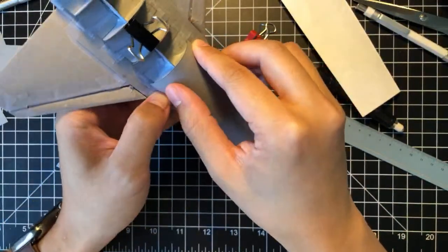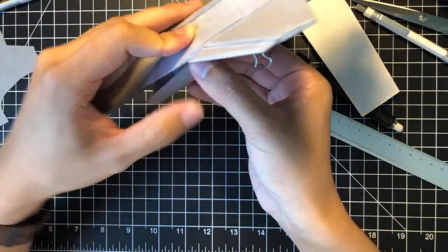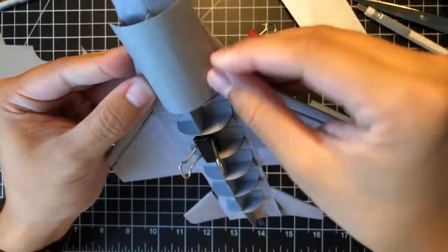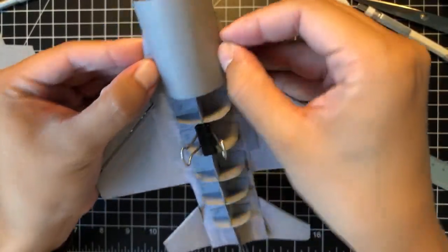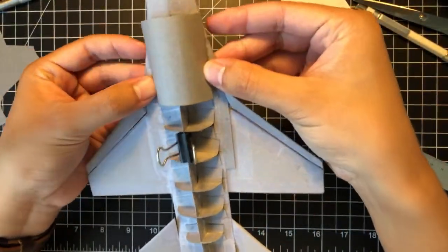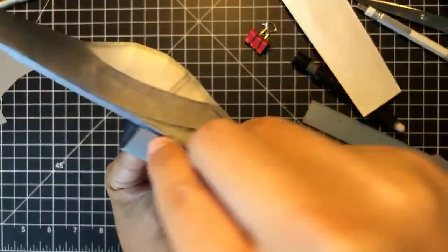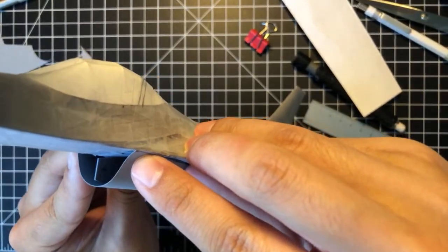All right, so this is kind of what it looks like right now. Ooh, 5 centimeters is a little bit tight. I think it's because of the coins. The coins are slightly stuffing the intake a little bit and making it pop out a little bit more.